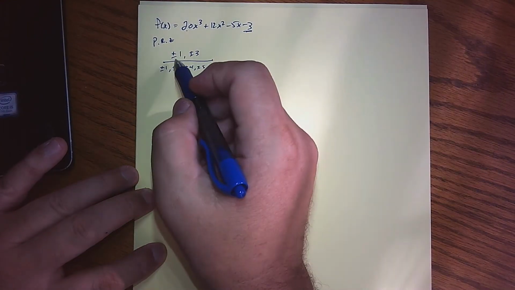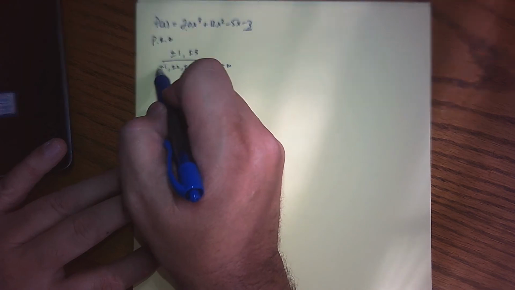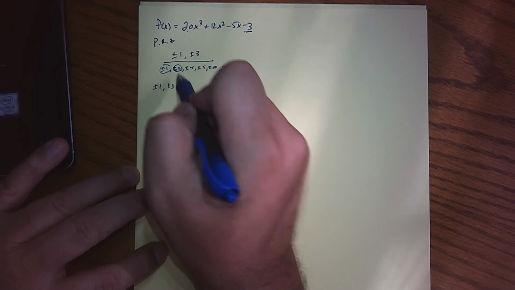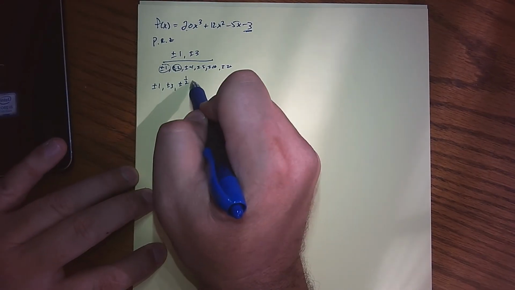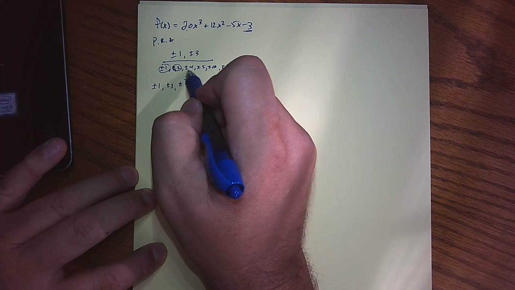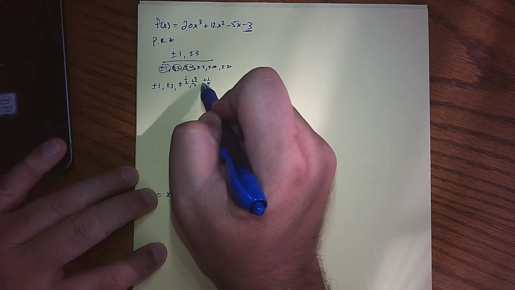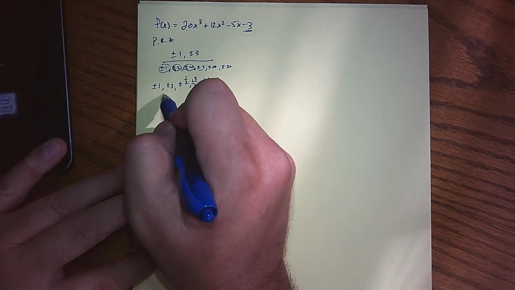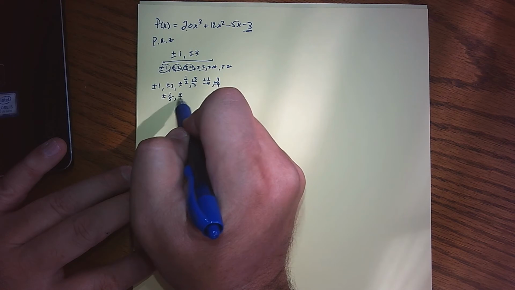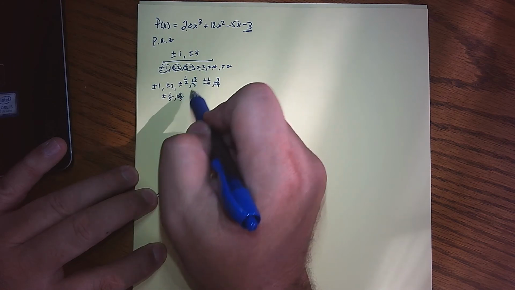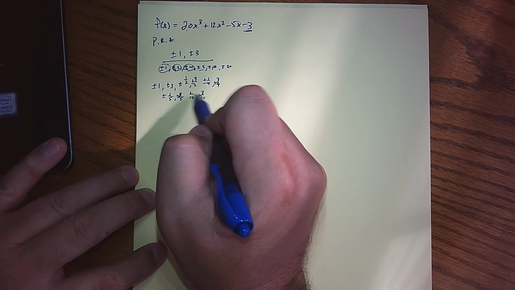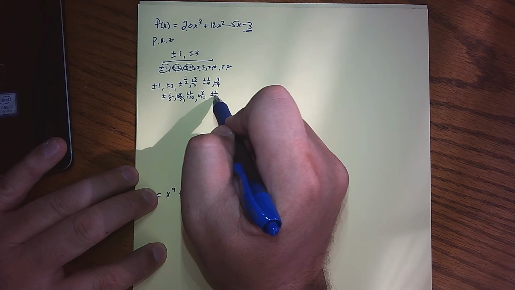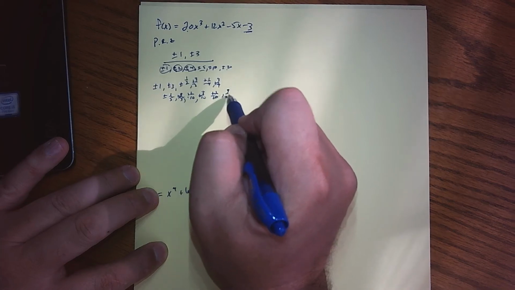All right, and so we unfortunately have a lot of fractions here. So if we divide everybody by 1, right, we get 1 and 3. If we divide by 2, we get 1/2 and 3/2. If we divide by 4, we get 1/4 and 3/4. If we divide by 5, I'm going to bring it down here, we get 1/5 and 3/5. If we divide by 10, we get 1/10 and 3/10. And then if we divide by 20, we get 1/20 and 3/20.